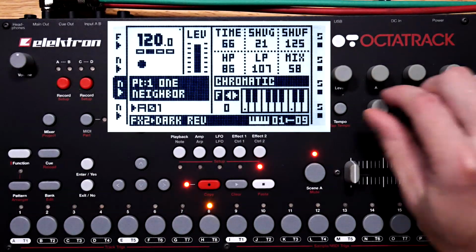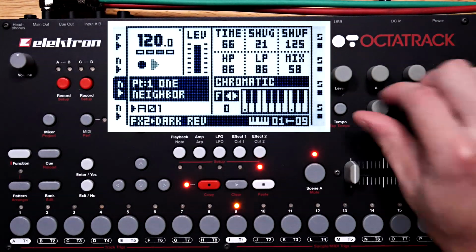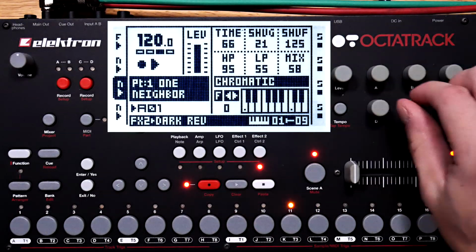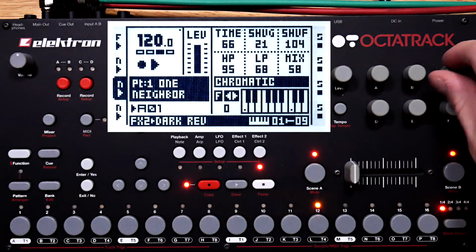The dark reverb can be heavily filtered due to its ability to generate very high signal levels with high mix values. Since I crossed the filter values, I'm going to turn up the mix quite a bit.